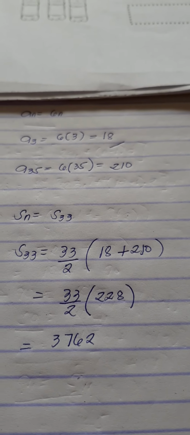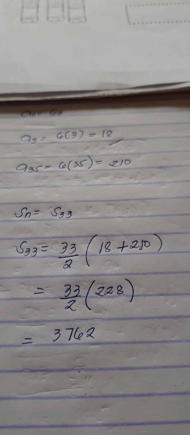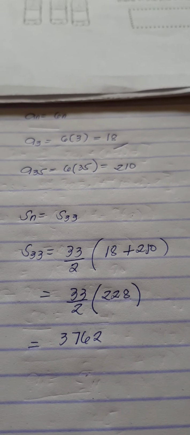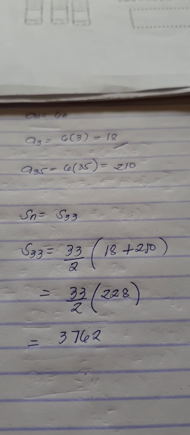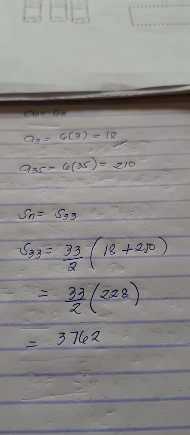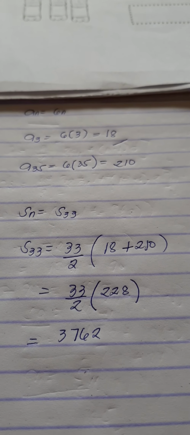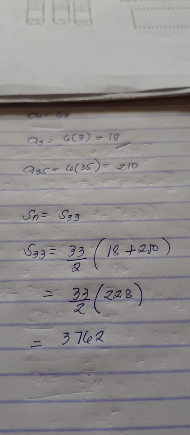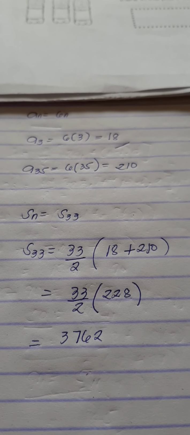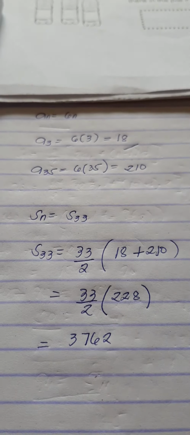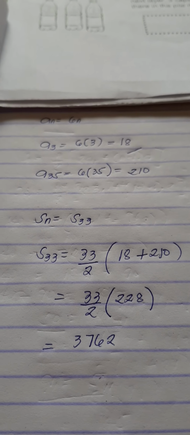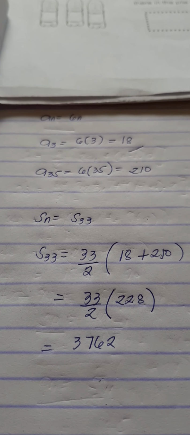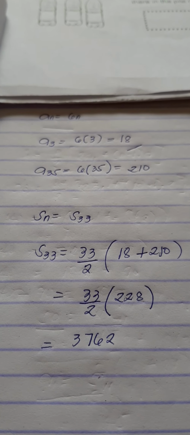If we're going to count the number of terms from 3 to 35, we will get 33 terms. So we will just use S sub n is equal to S sub 33. So we will find the sum of the first 33 terms of our sequence.